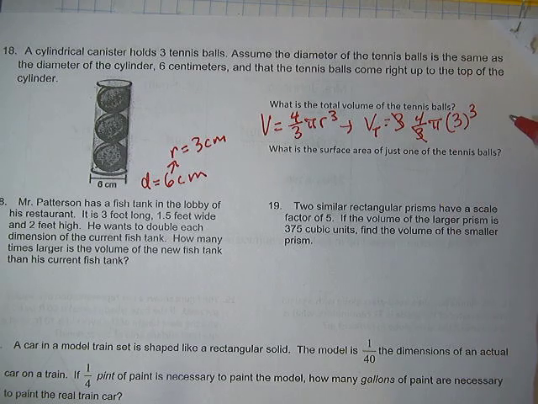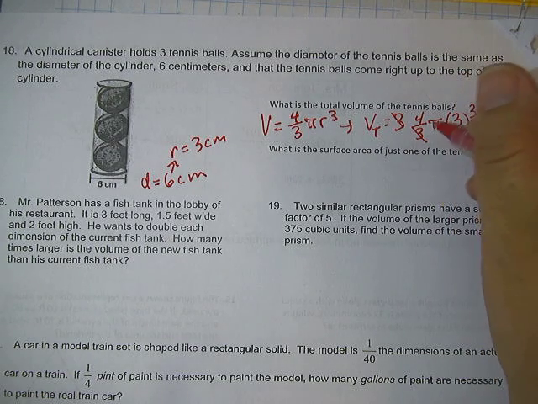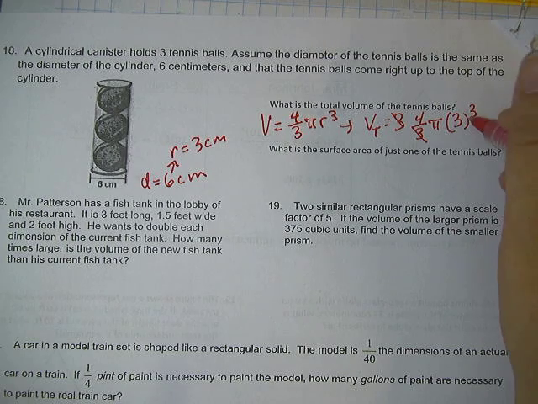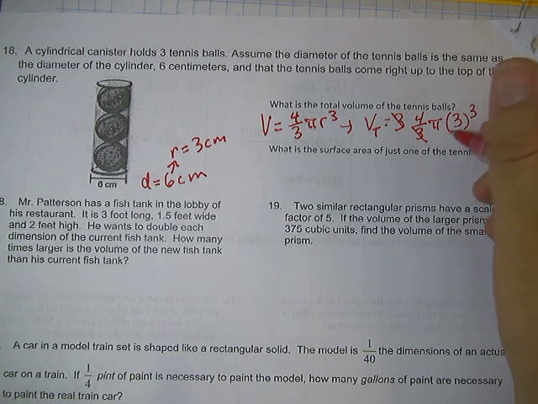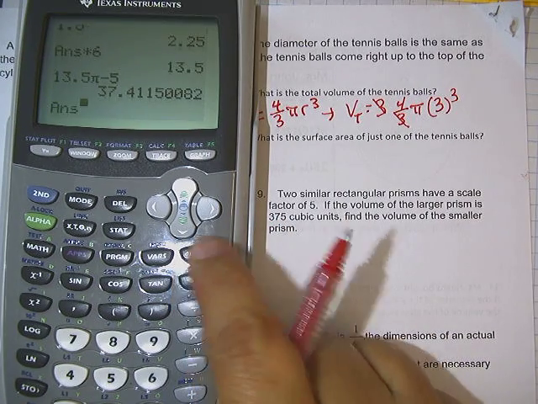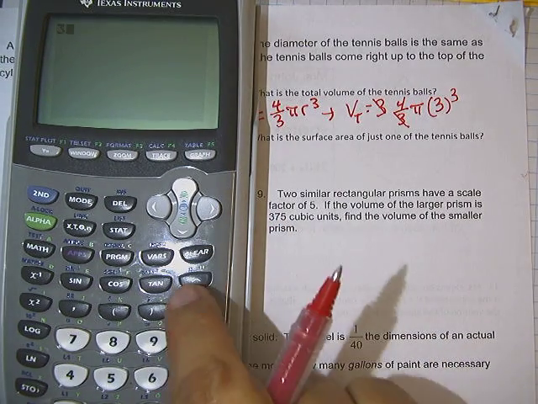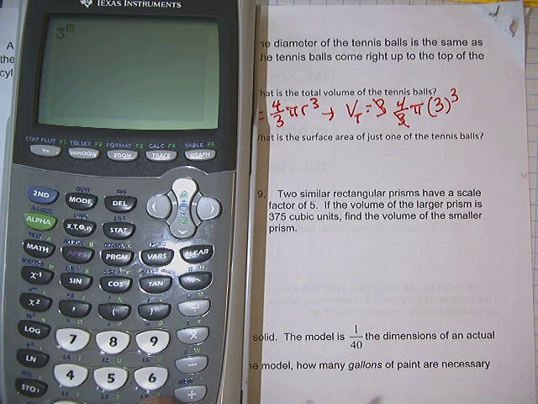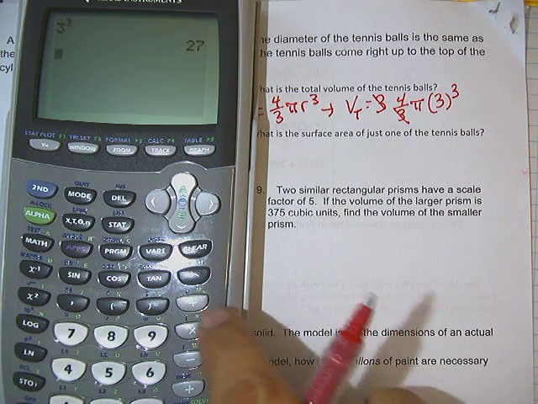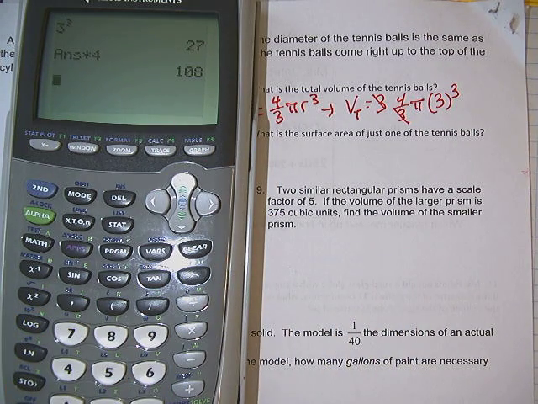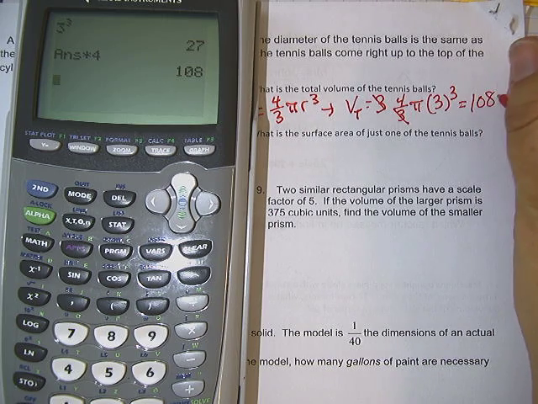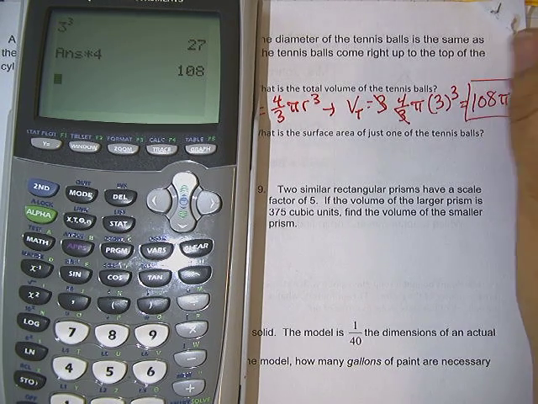These two 3's simplify. So it's just 4 times pi times 3 cubed. Using your calculator, 3 cubed is 27. Okay, if you forgot how to do that, I'll do it again. Using the easy way, 3 caret 3. Enter. And you get 27. Now I'm going to go ahead and multiply that by 4 because I don't have a lot of room. And I get 108. 108 pi is the volume of the tennis balls.